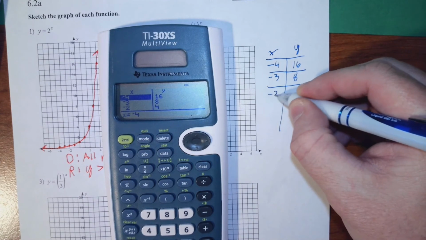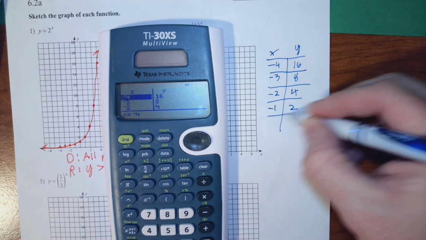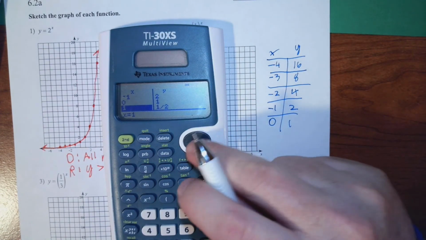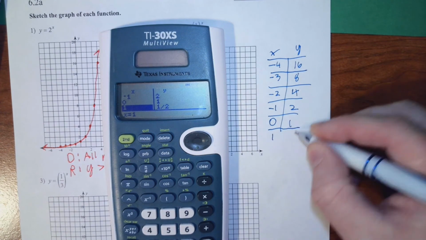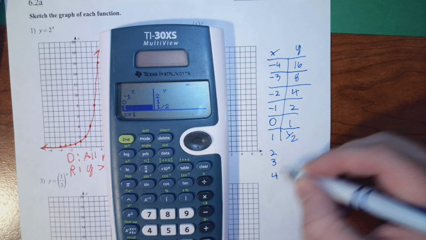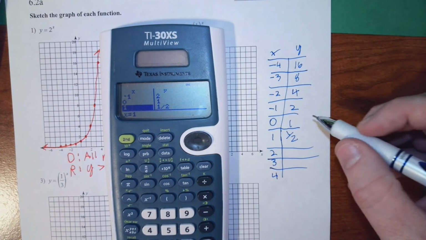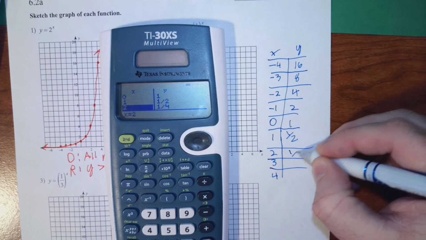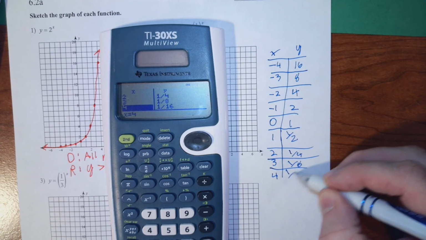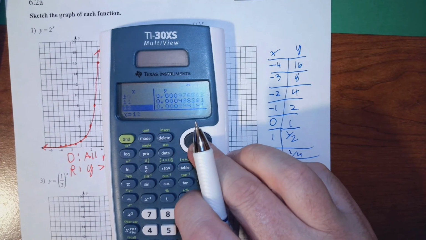Negative 2, 4, negative 1, 2, 0, 1. Yeah, some of you can already see the patterns. 1/2, then 2, 3, 4. So that would be 1/4, 1/8, and 1/16. And we can see as those numbers go up, look at those fractions.